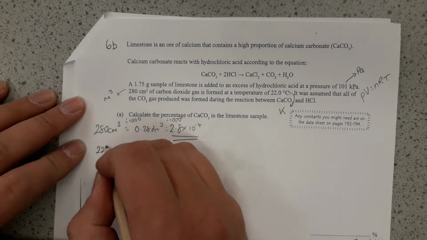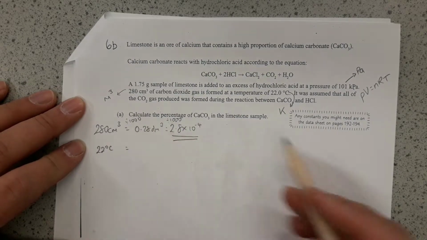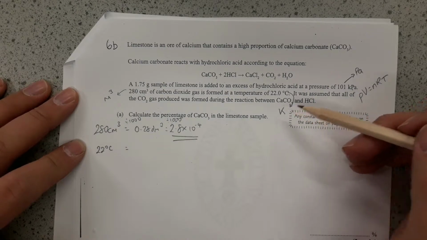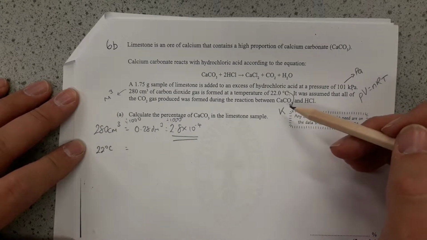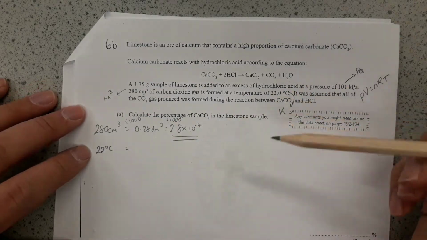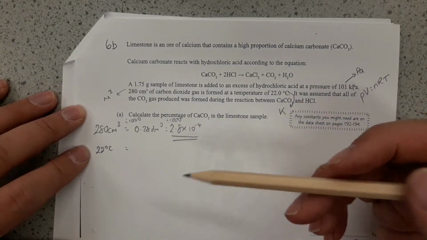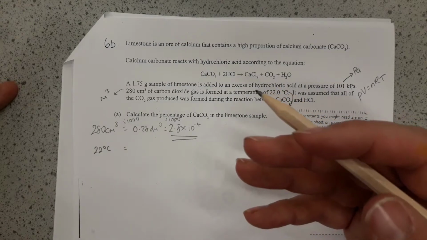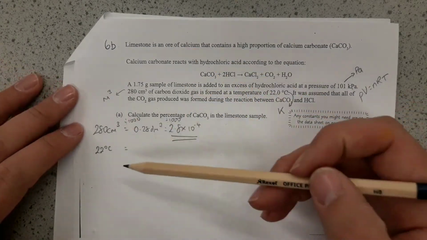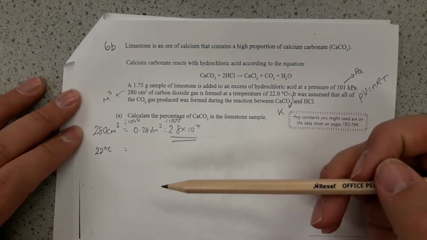Temperature: 22 degrees C. We want it in Kelvin. Now, Kelvin is a linear scale. There's no negative numbers. 0 Kelvin is the lowest temperature you can get. And the useful relationship is that 1 degree C is the same quantity as 1 Kelvin. The idea here is that 0 degrees C is equal to 273 Kelvin.